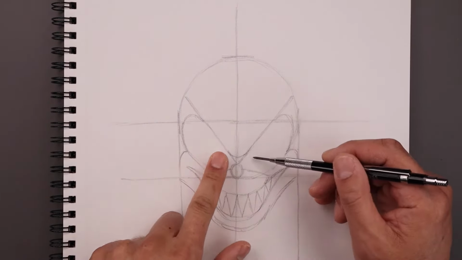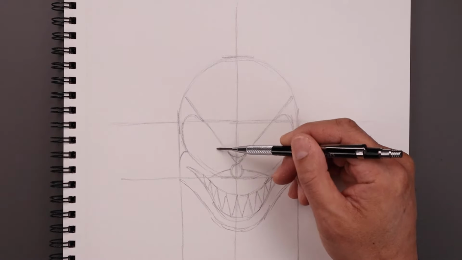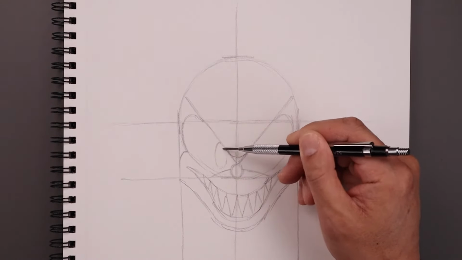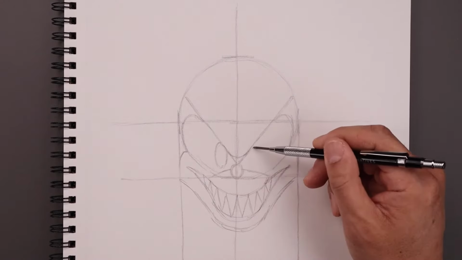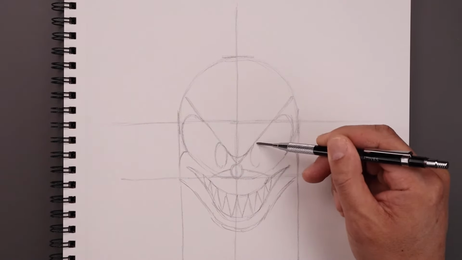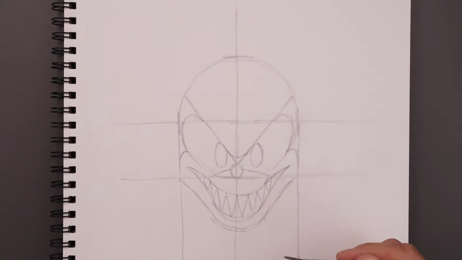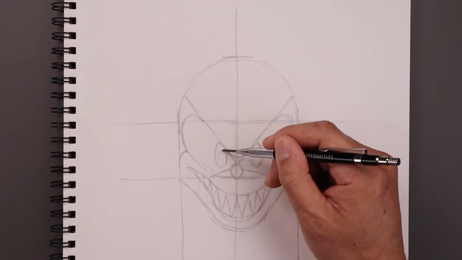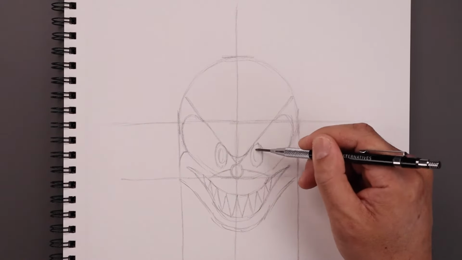Let's draw 2 ovals on either side for the pupils. We're going to start from the top left and draw an oval coming down and then back up. Go over towards the right and do the same thing. Now I'm going to trace those ovals along the inside. So just drawing a smaller oval on the center.